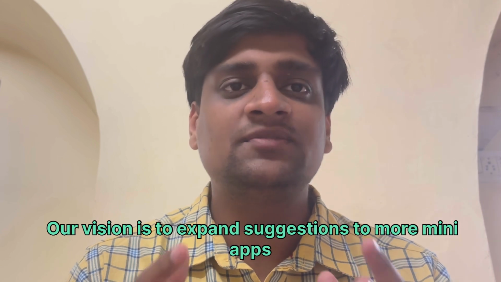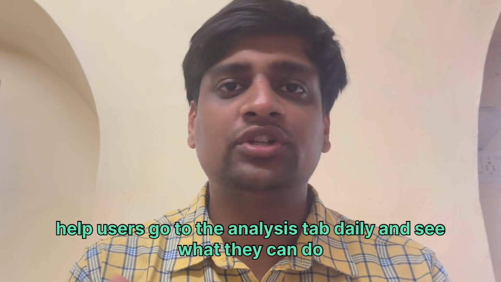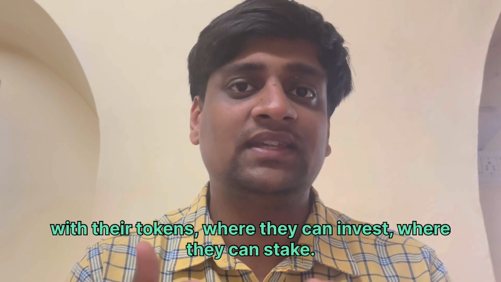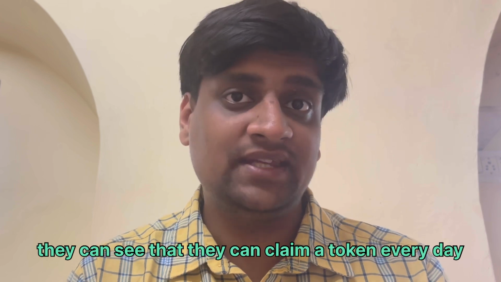Our vision is to expand suggestions to more mini apps, help users go to the analysis tab daily and see what they can do with their tokens, where they can invest, where they can stake. For example, if they are human verified, they can see that they can claim a token every day and that mini app is inside our app.